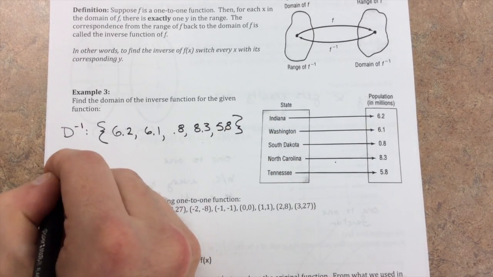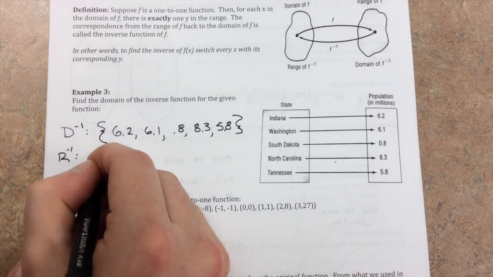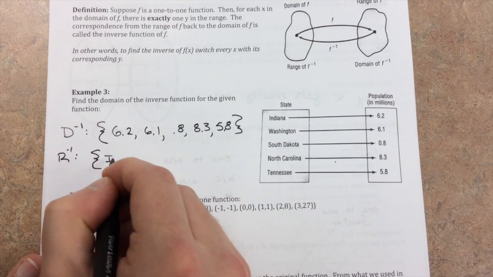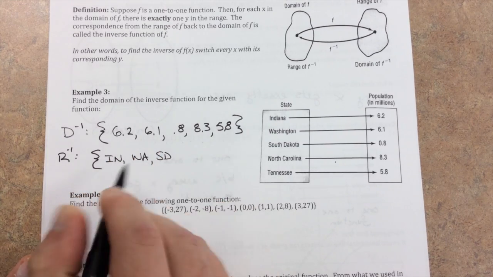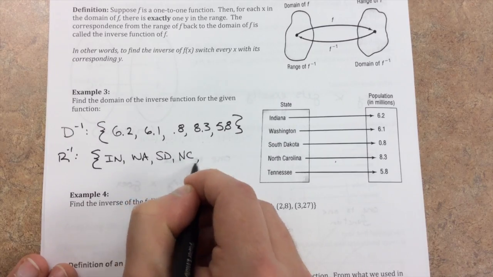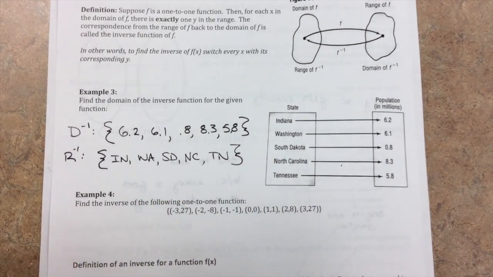And I know it didn't ask, but let's write it. What's the range of our inverse? So our range of our inverse is Indiana, Washington, South Dakota, North Carolina, and Tennessee. I just used the state abbreviations.